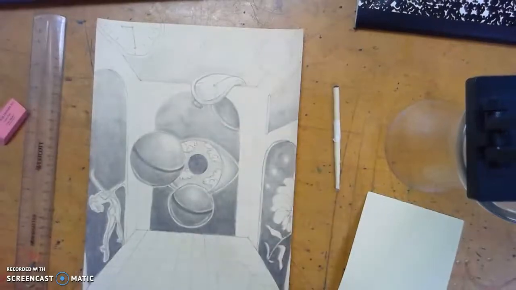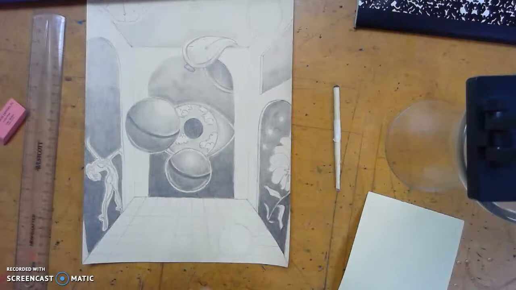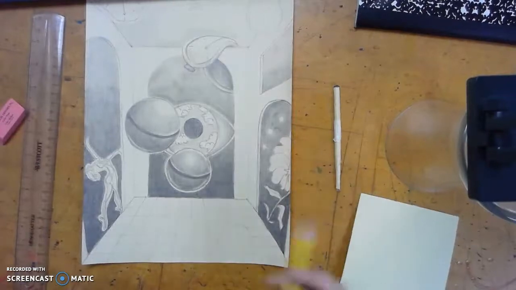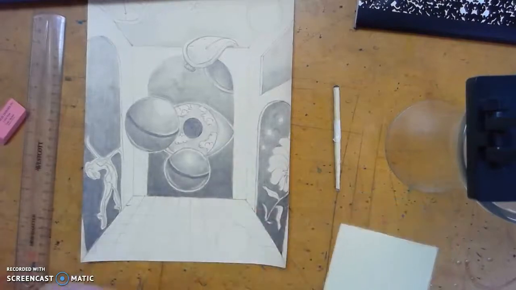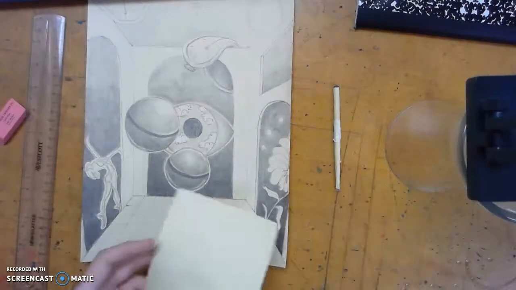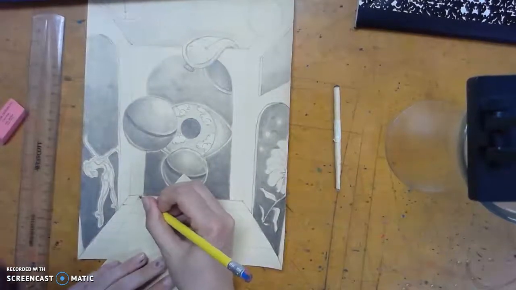All right, so what did I say I was going to do next? I think the floor, right? So let's get started. I'm going to make a checkerboard floor, and I'm going to color every other square on the floor gray.